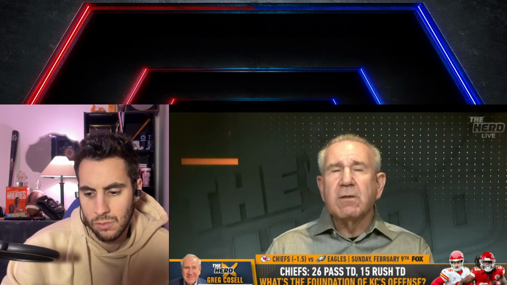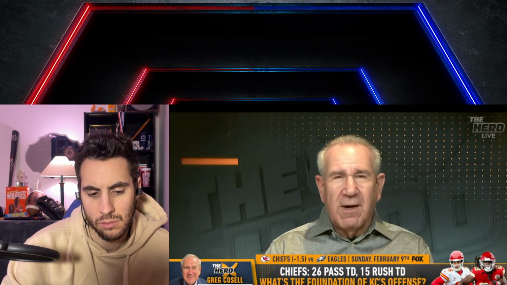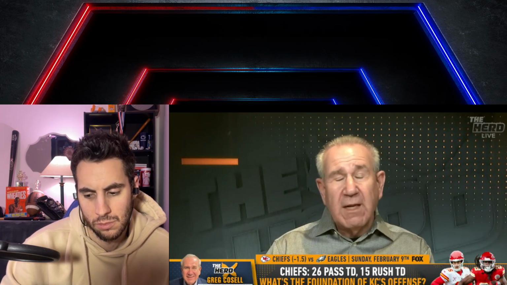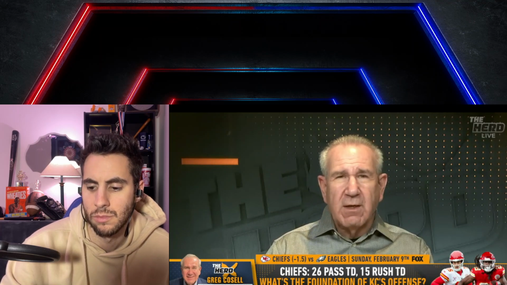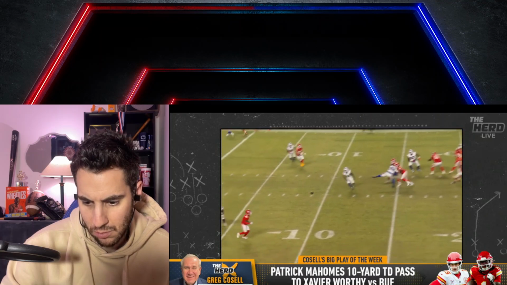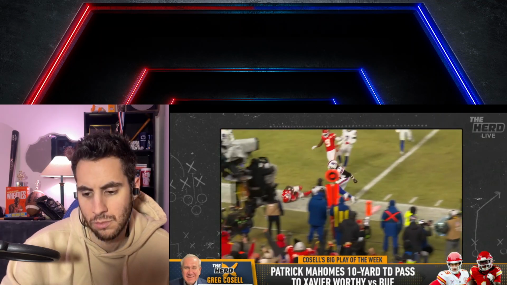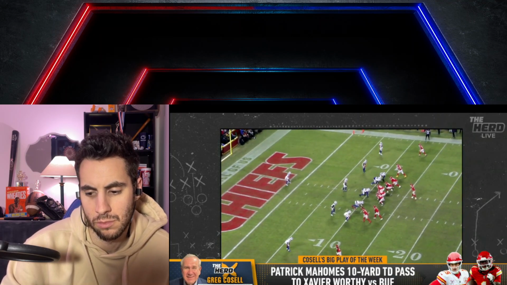Well, this play ultimately was a great example of their red zone. It was not third down, but it was a red zone play, and it was the touchdown to Worthy. If we could take a look at it, because these are the kinds of things that I love when I watch tape, just the way teams are so schematic in what they do. And I think that's what I love about football, the schematics of it.